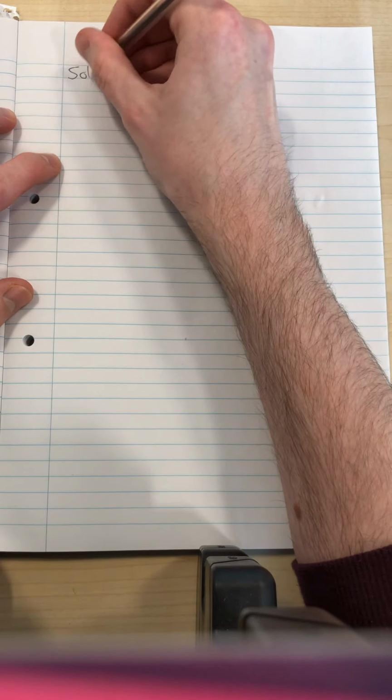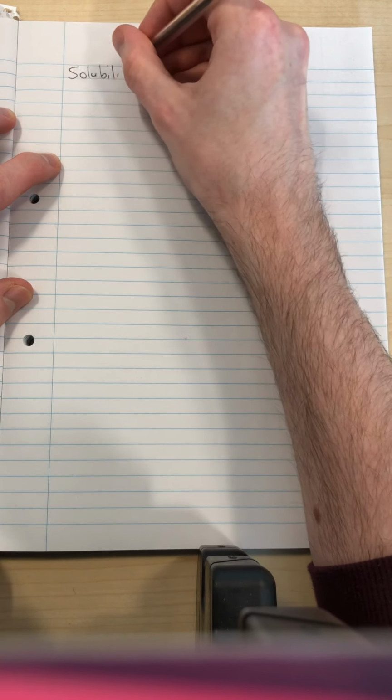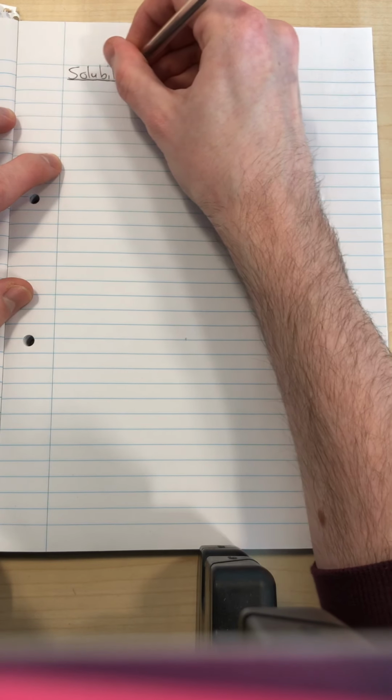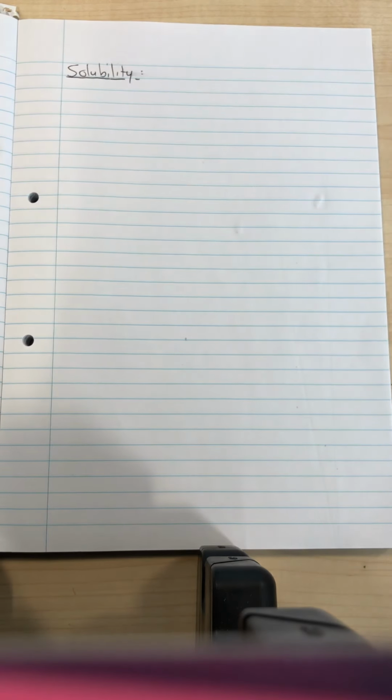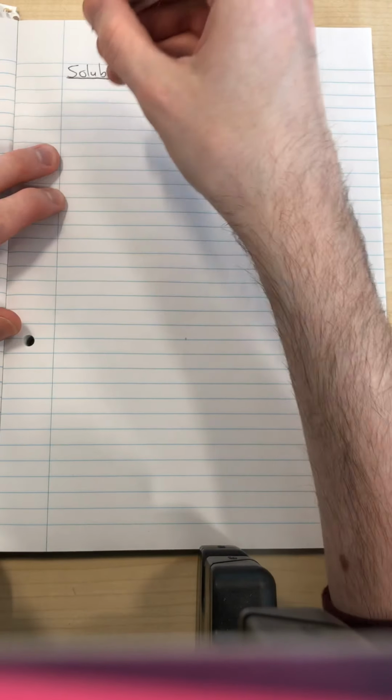Next thing we need to talk about is solubility. We've briefly spoken about that when we did alcohols. I told you, for the most part, alcohols are soluble in water. I'm going to expand that a wee bit when we talk about carboxylic acids.